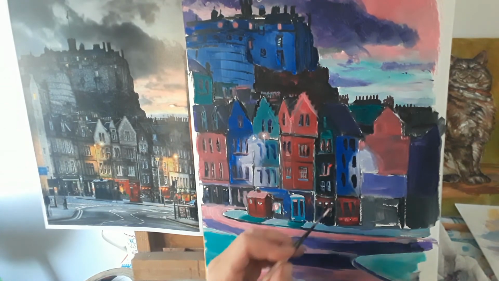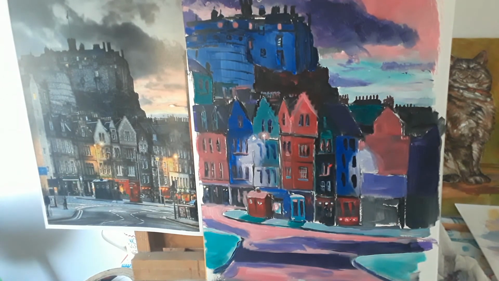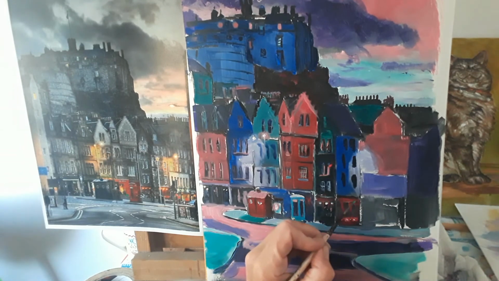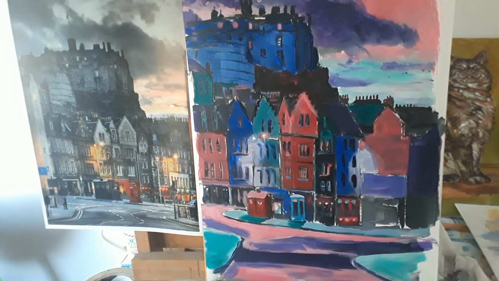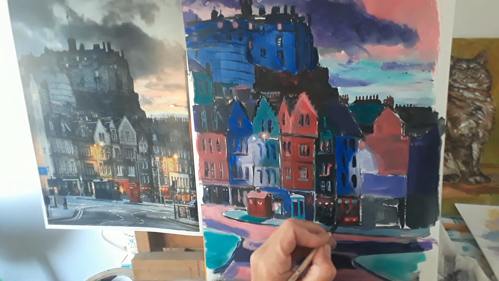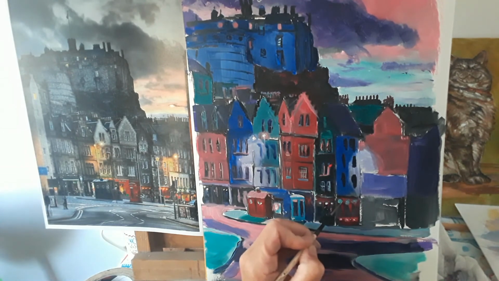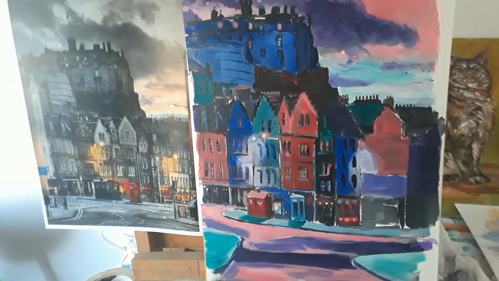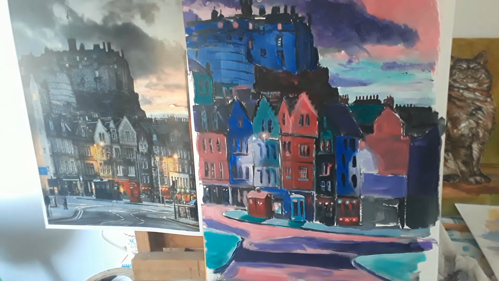Just going to put the lights in. The lights at the bottom aren't so bright, but the lights at the top, as I say, are going to be green. So I'll take some pale green and put in my light circles. And then blend them a little bit. And then put a white dot in the middle. And there you have light.